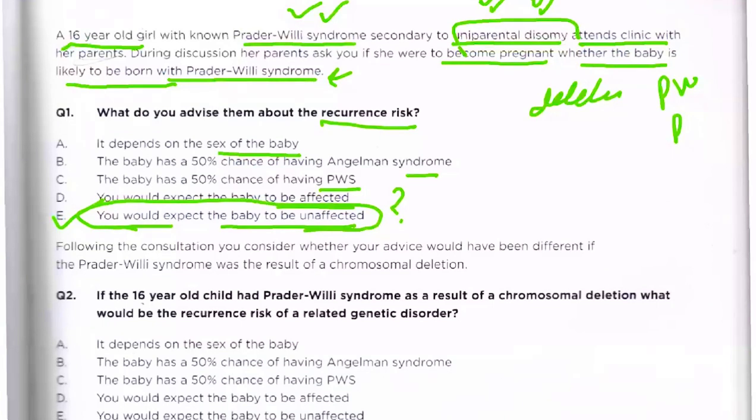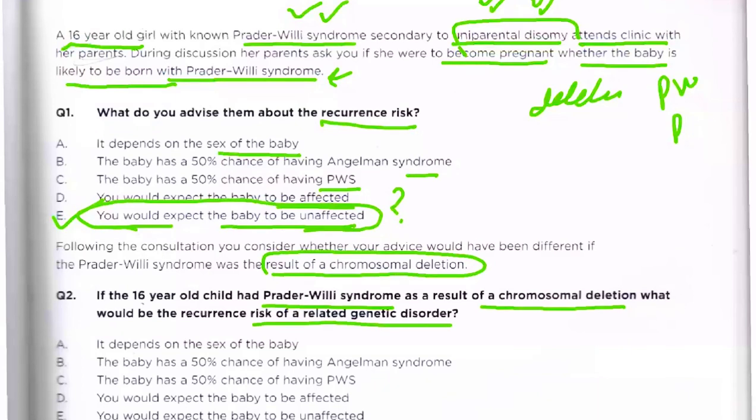Okay, now let's see this next scenario. Following the consultation, you consider whether your advice would have been different if the Prader-Willi syndrome was a result of the chromosomal deletion. Now, this is the point. The same girl has two chromosomes, one from the mother and one from her father, but it is deleted, right? If a 16-year-old has Prader-Willi syndrome as a result of the chromosomal deletion, what would be the recurrence risk of the related genetic disorder? Now see, this is the girl who has a deletion in her chromosome.